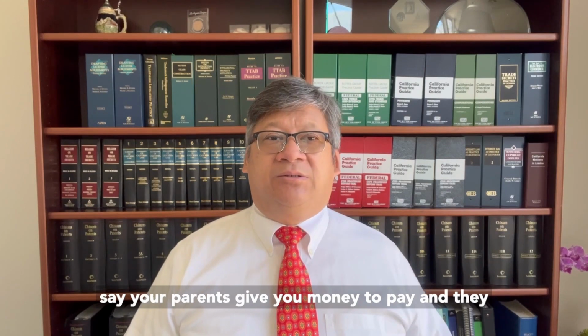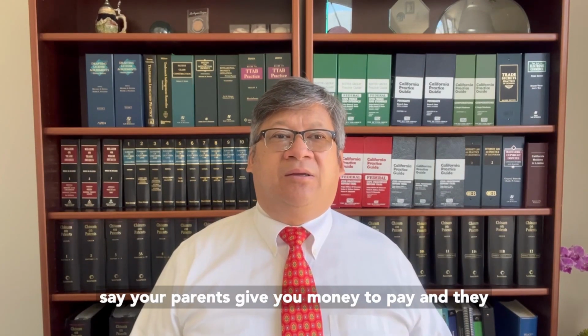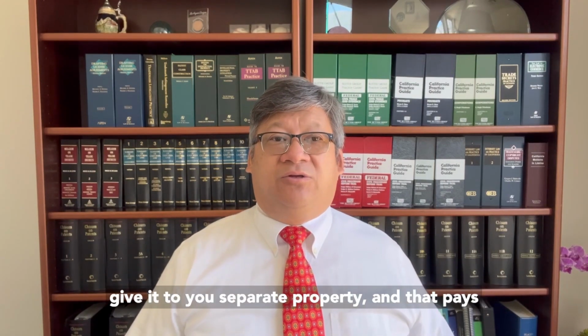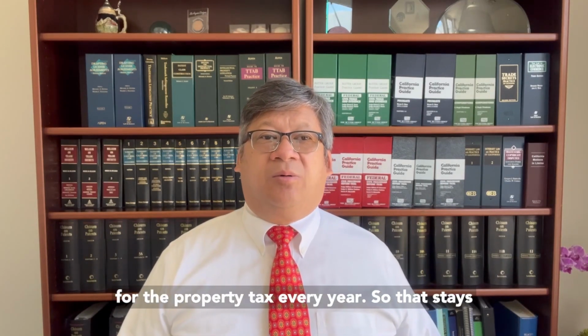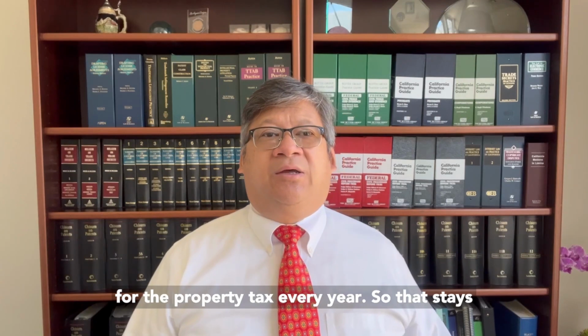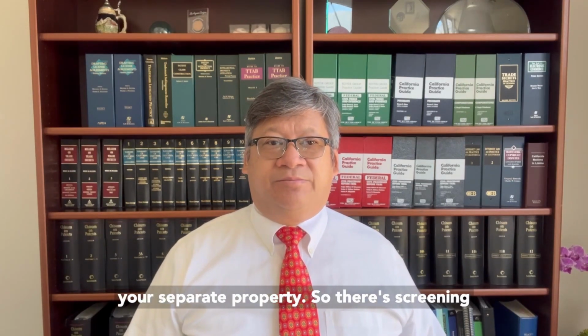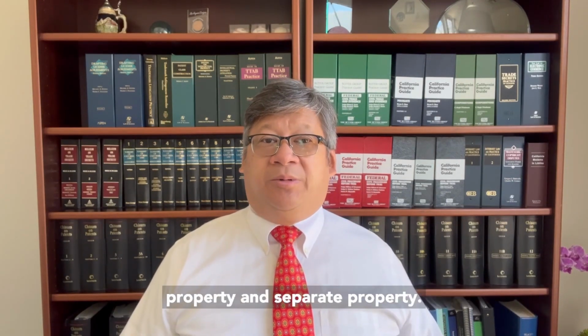Let's say your parents give you money and they give it to you as separate property, and that pays for the property tax every year. So that stays your separate property. So there's community property and separate property.